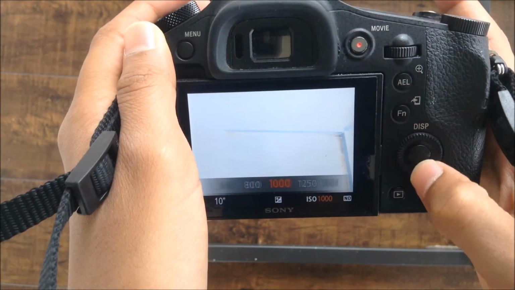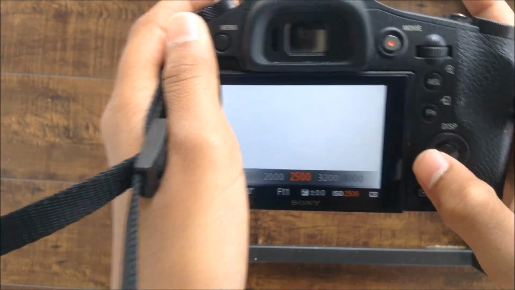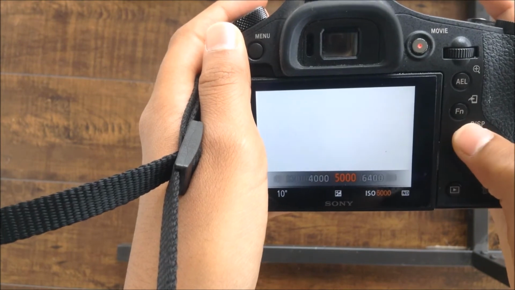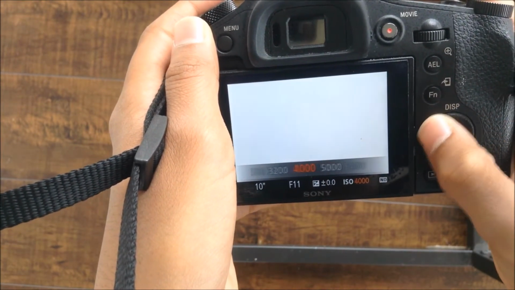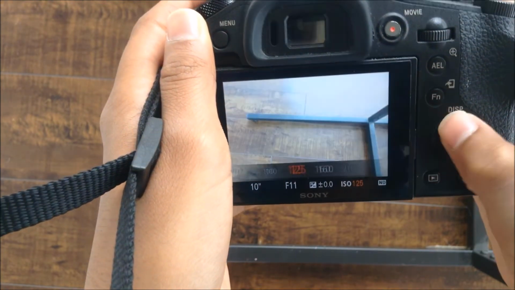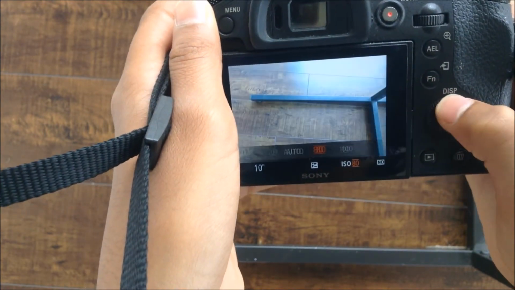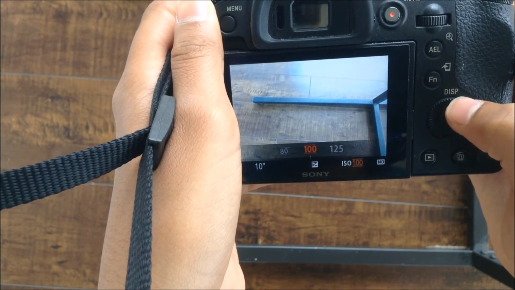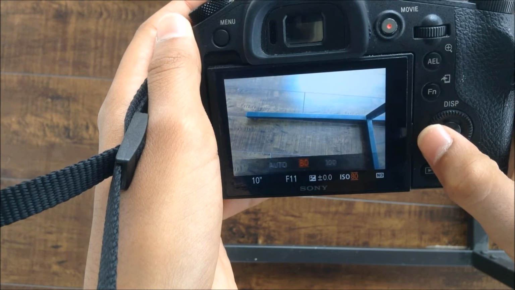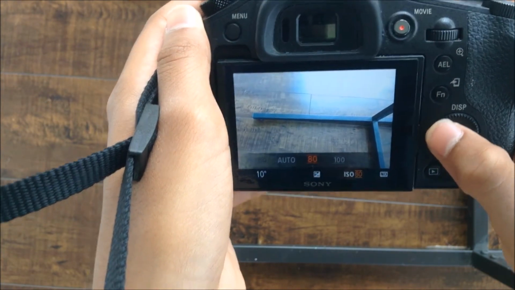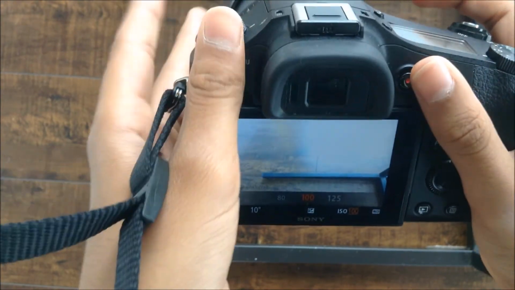And as you can see, as I said before, the higher the ISO goes, the brighter it gets. So that's why you want the ISO to be as low as possible, so that less light can come in. So I guess if we're taking it by a highway, 100 should be okay. 80 to 100, it doesn't really make a difference. I keep it at 100.